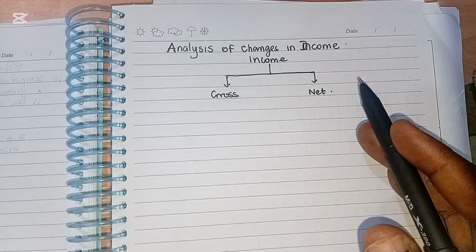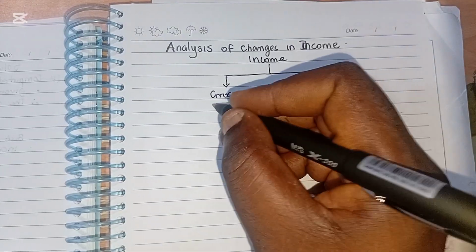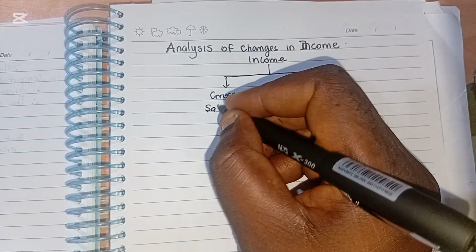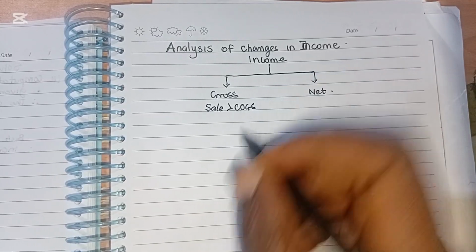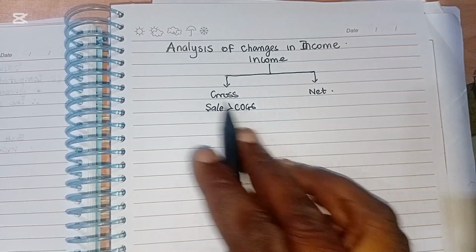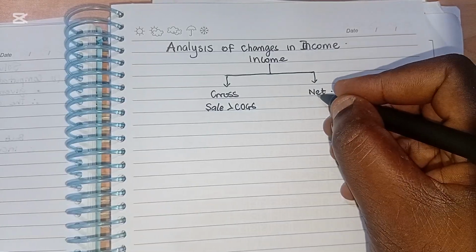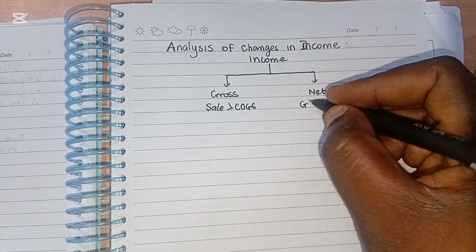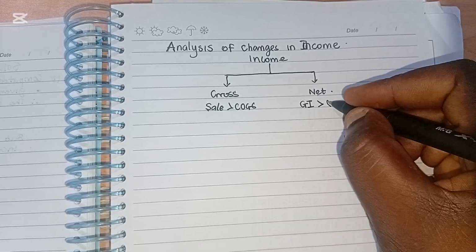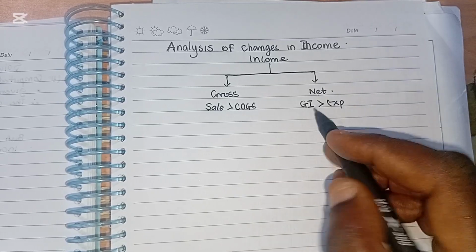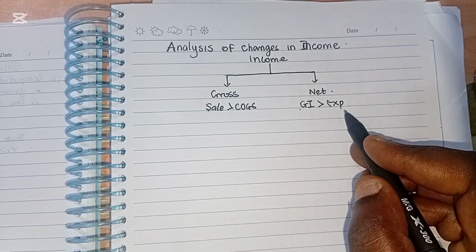Now, what is gross income? That is the excess of the sales over the cost of goods sold. The net income is nothing but the excess of the gross income over the expenses.